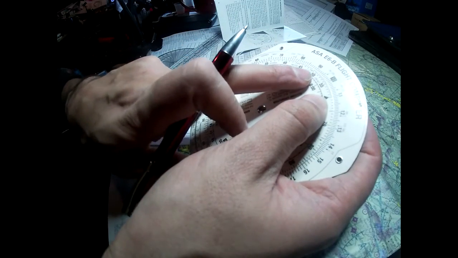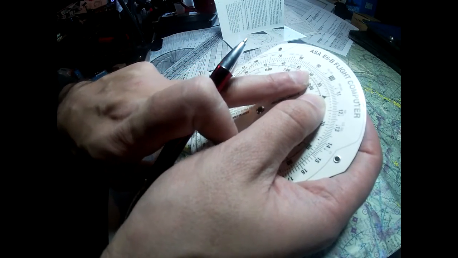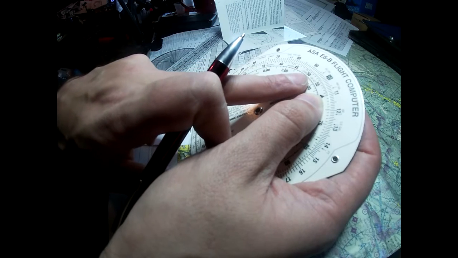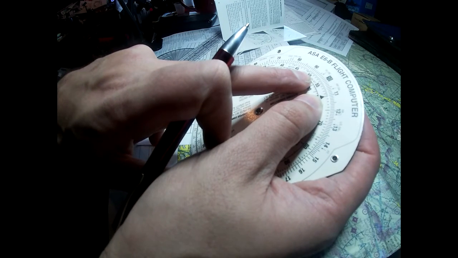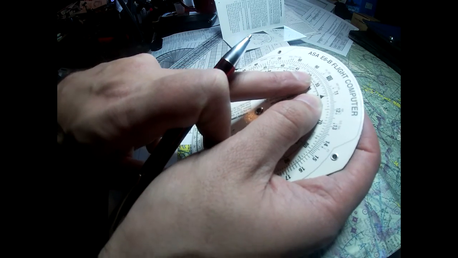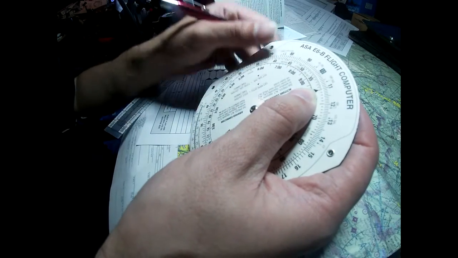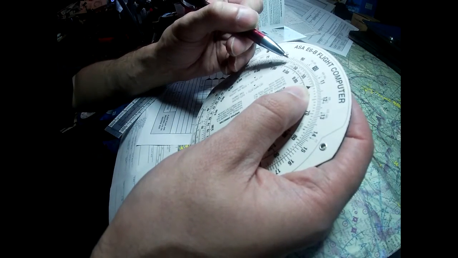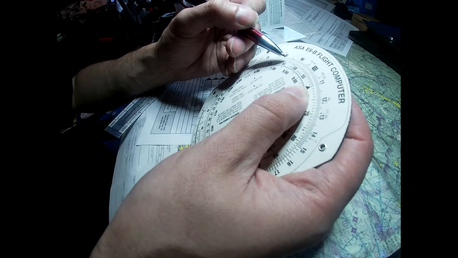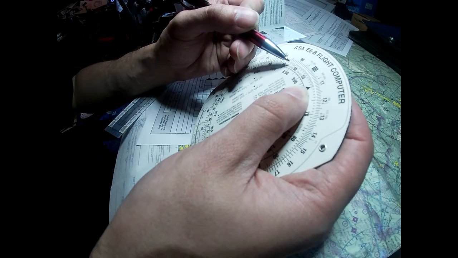So 9 miles will take just under like 4 minutes, maybe 5 minutes.